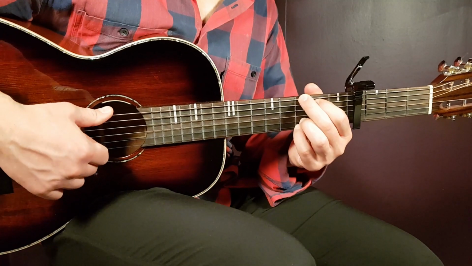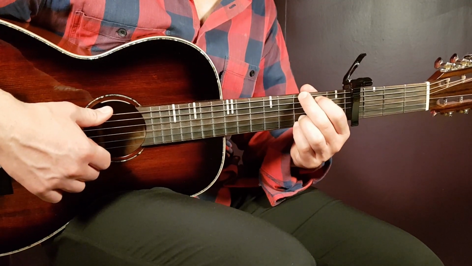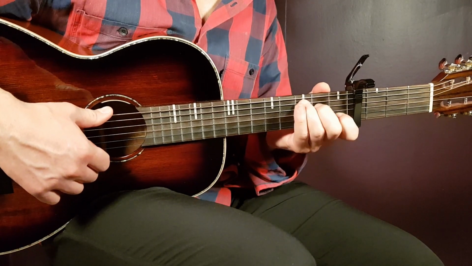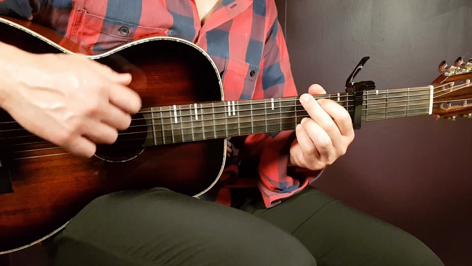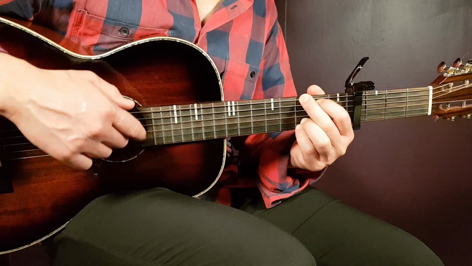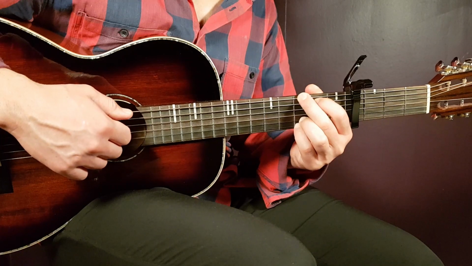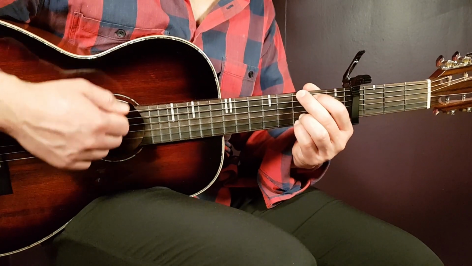All right, so the chord progression here for the verses will be G, A minor, C, and G. So it both starts and ends on G. So that is how it goes. You're going to play 4 strumming rounds per chord. So that gives us this.